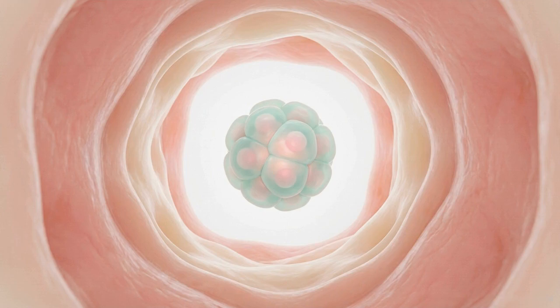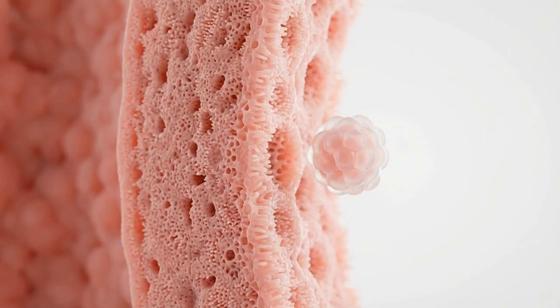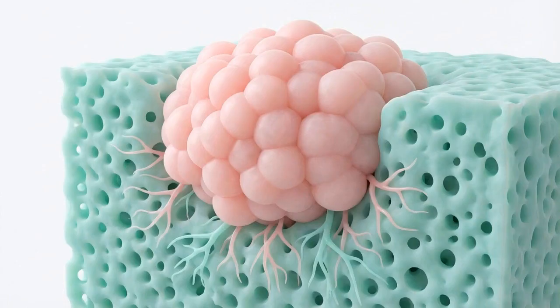Over several days, this multiplying cluster, now called a blastocyst, travels down the fallopian tube toward the uterus. To survive, it must clear a difficult hurdle: implantation. The cluster has to successfully embed itself into the uterine wall.